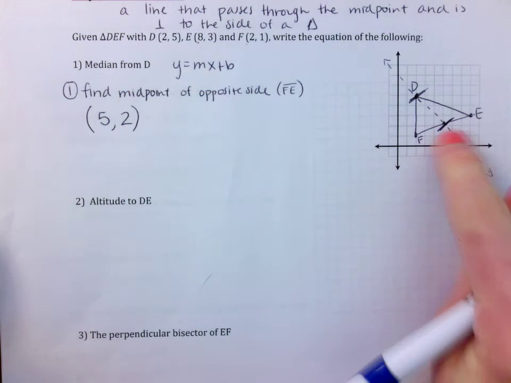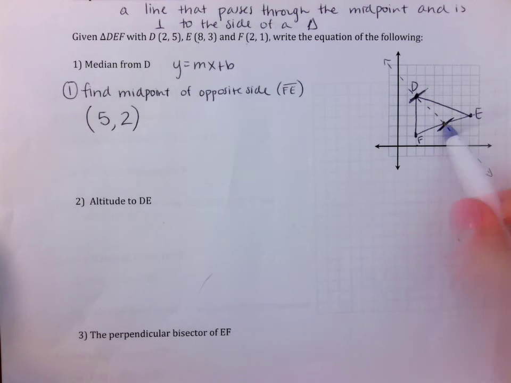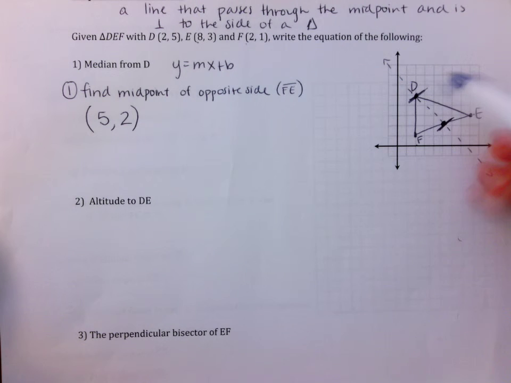So here's that point right there, and if you check it on your graph, if you were to graph 5, 2, I drew it about in the right place. That's 5, 2. Okay, so that's one point. Now look here, we have the coordinates of D, and we have the midpoint coordinates. If you remember, you only need two coordinates, 2 points, in order to write a line.